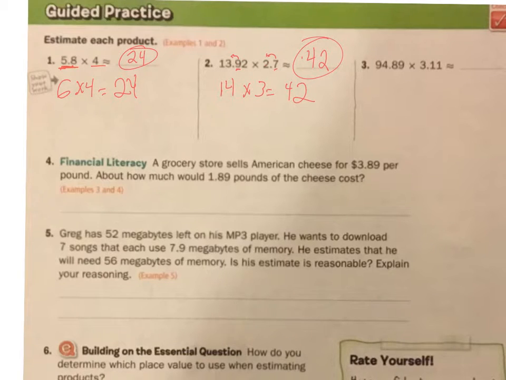Okay. This one we could do a couple different ways. I'm going to round this one, whole number, I'm going to round it to 3. It's really close to 3. Now, I could go with this one. It's pretty close. It looks like if I round this up, it's going to go to 95.